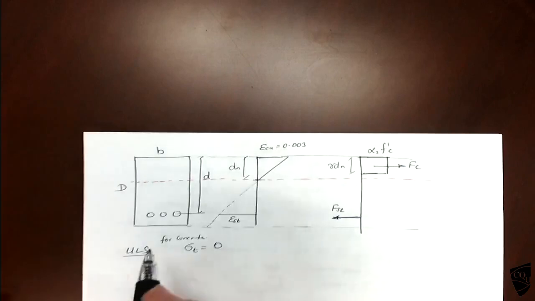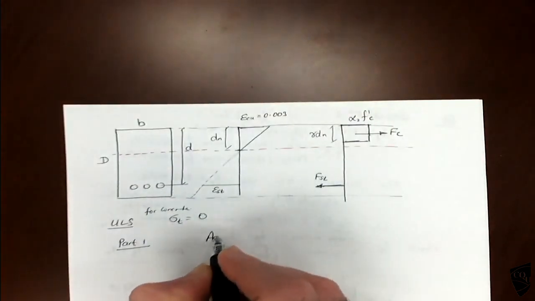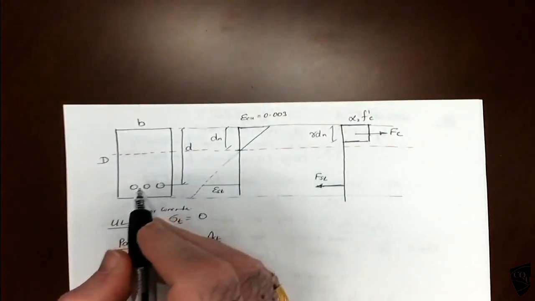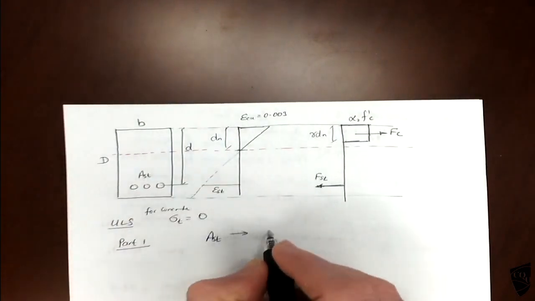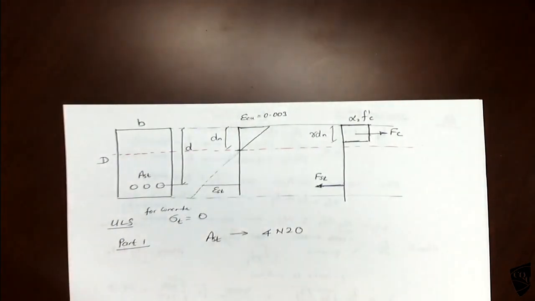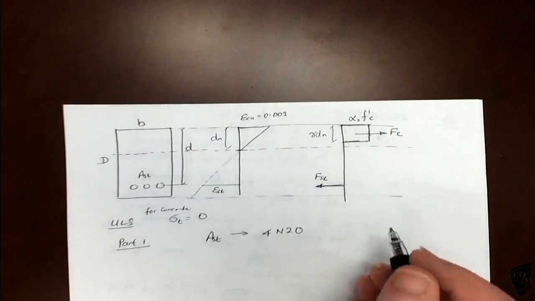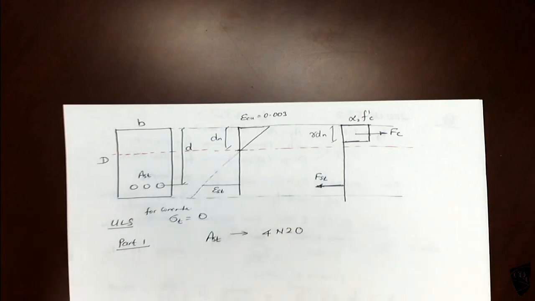For part 1, Ast is given, the area of steel, as 4 N20 bars. So Ast is given, and you should be able to use it.